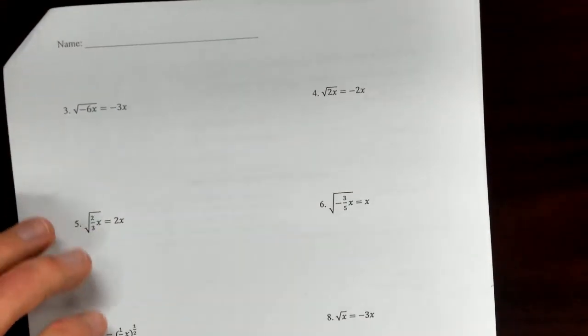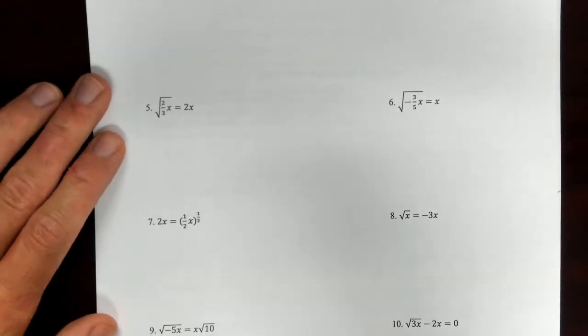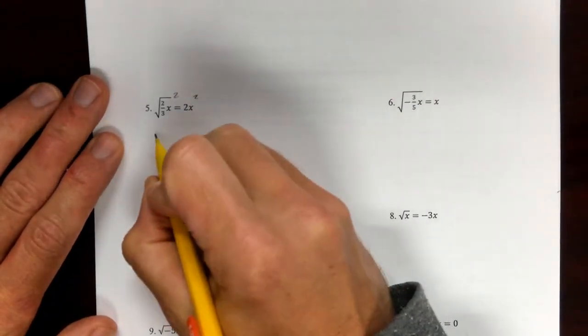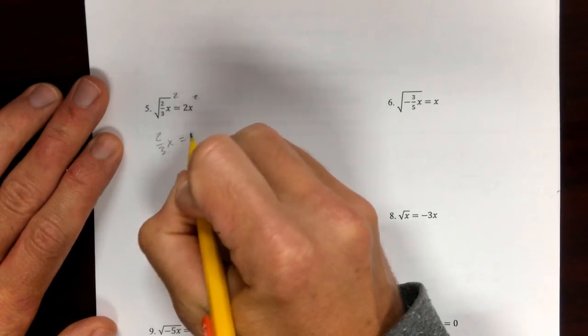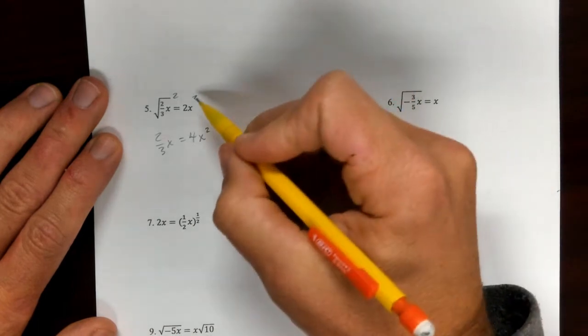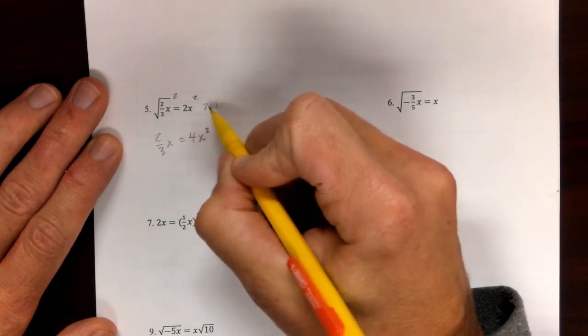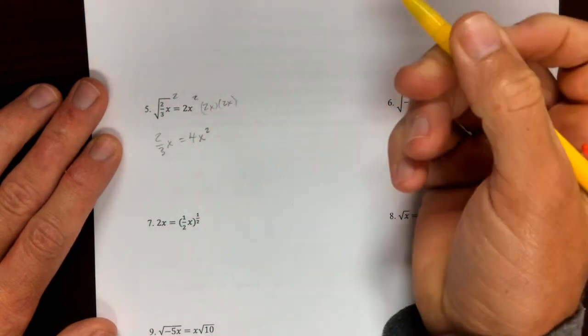Moving right along, peeps. Let's look at number 5 because I know you hate fractions. So the first step, square both sides. Bam, 2/3 x equals 4x squared. How did I get the 4? What I did is I take this and square it, and take that and square it, because this is saying 2x times 2x.